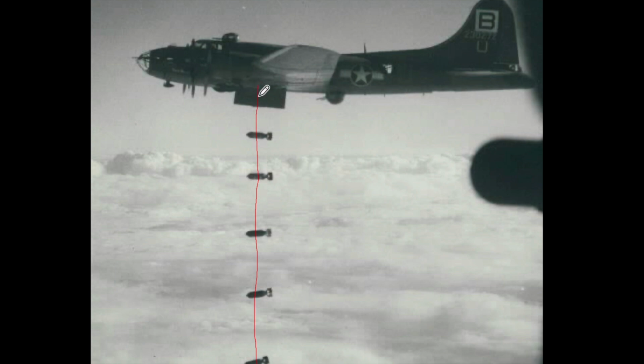The reason why is because this airplane has a certain horizontal velocity, and because these bombs were being carried by this airplane, every bomb will still have the same horizontal velocity. So every single one has the same horizontal velocity. That's the reason why they're all underneath the airplane.